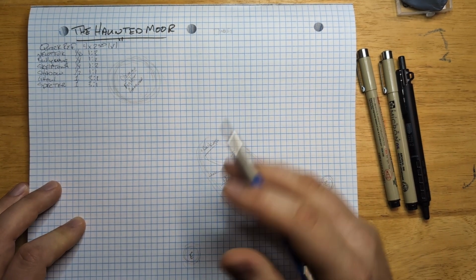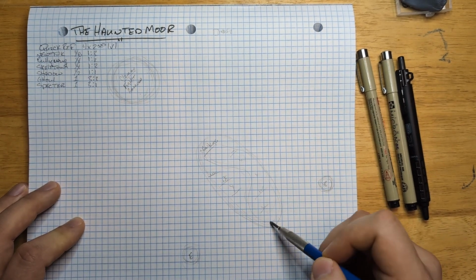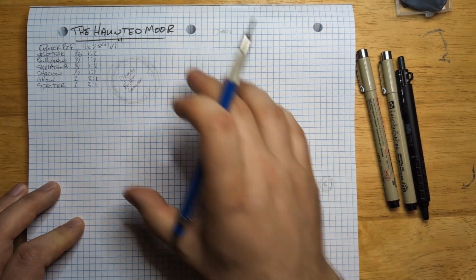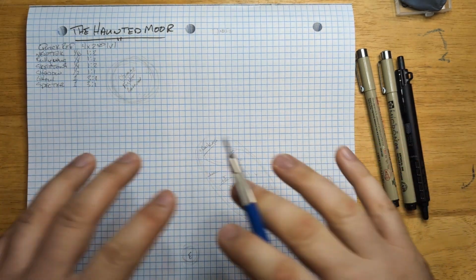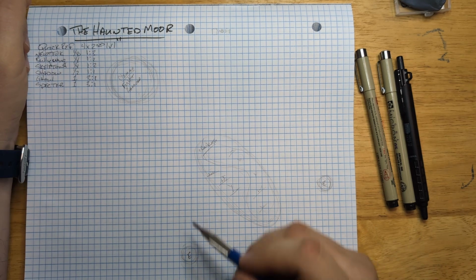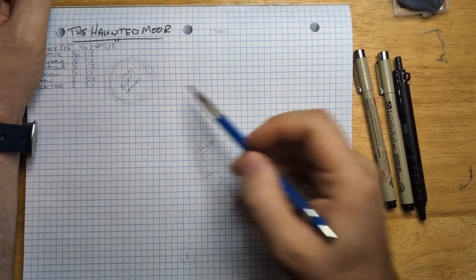And so, however they tackle that is up to them, but that's the objective for this particular area. But I can imagine this being a low channel in the moorlands here, right? That the characters, depending on the route, may be forced to go through. So we got our fight, we got our challenge.